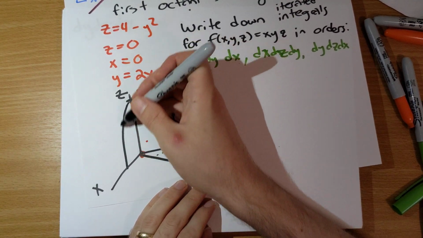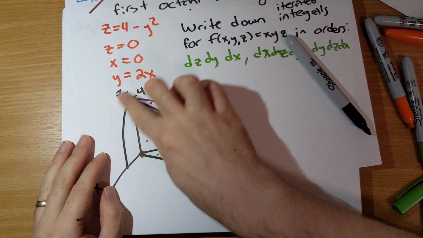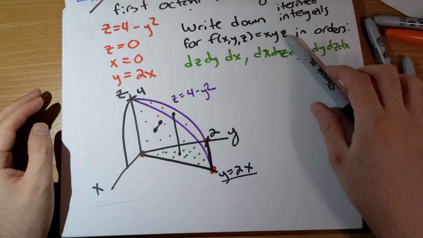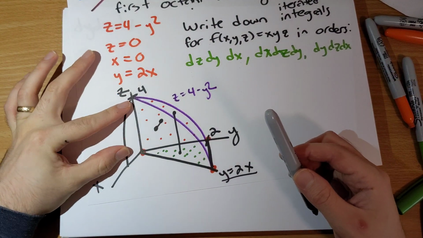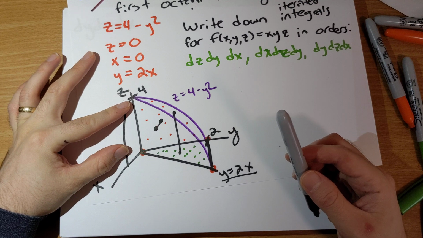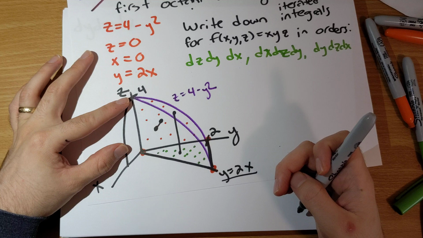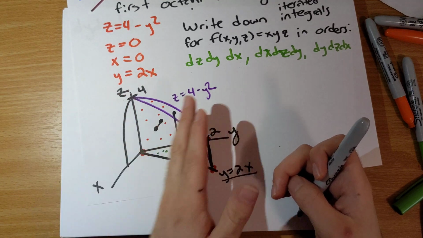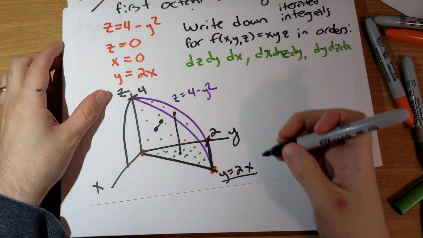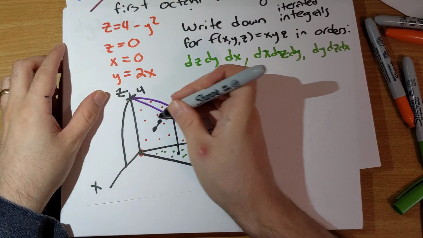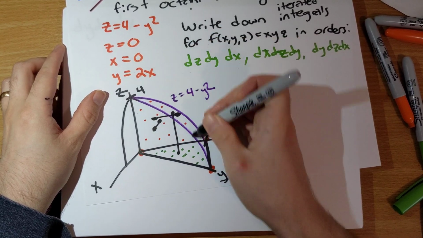We need to figure out what this looks like when we take this region and project it into the xz plane. Because once we do that, the y is going to go from this to here.